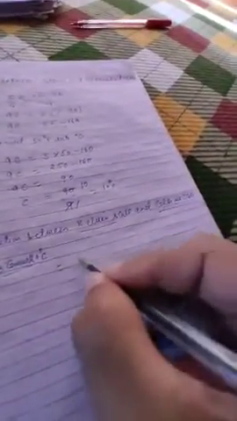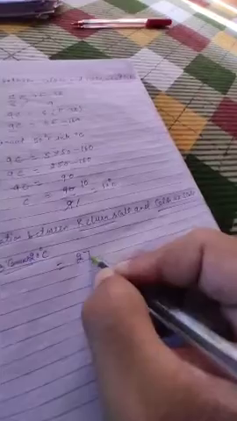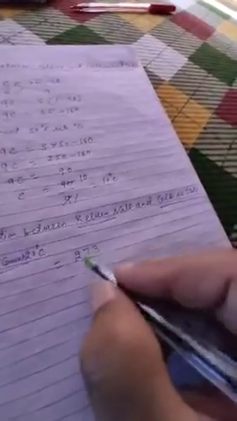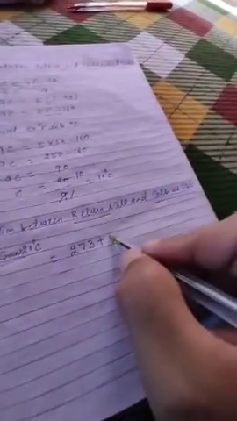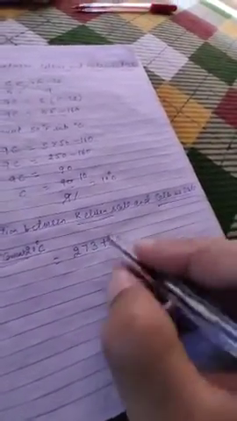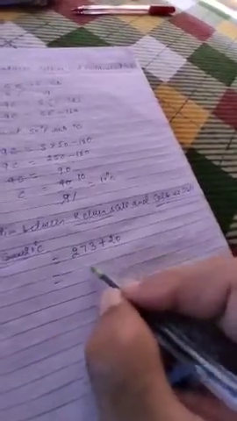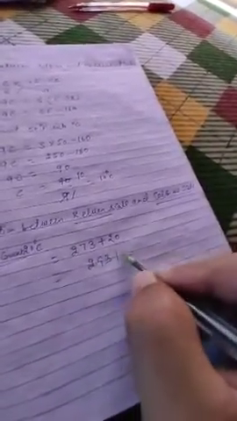So whenever you are asked to convert it, you simply write 273, the lower fixed point, plus 20 degree. So what will be the answer? 293 Kelvin.